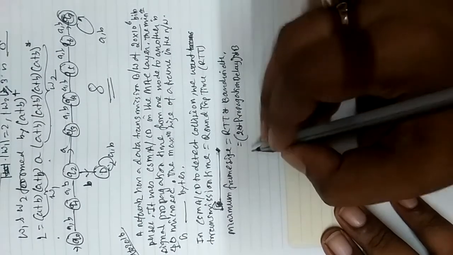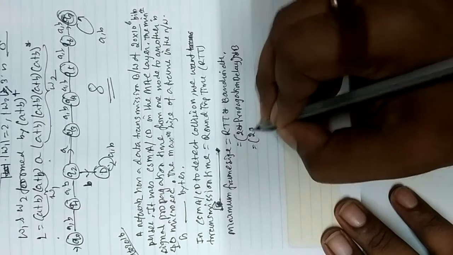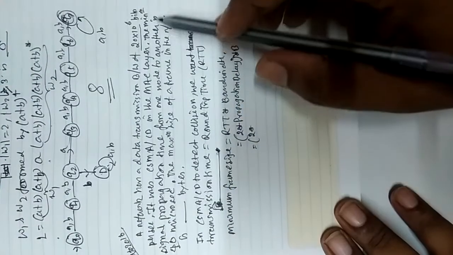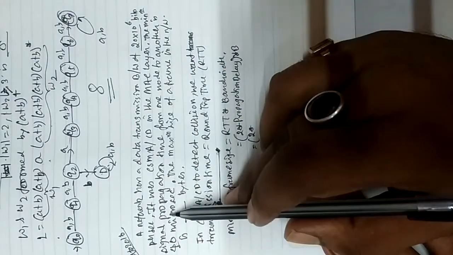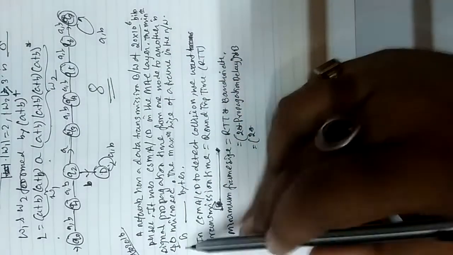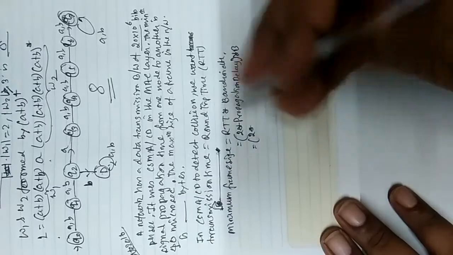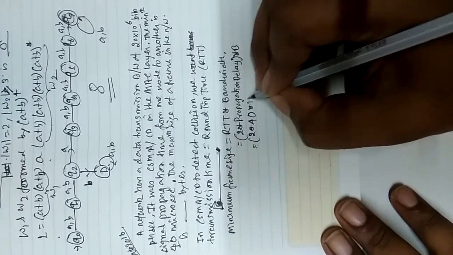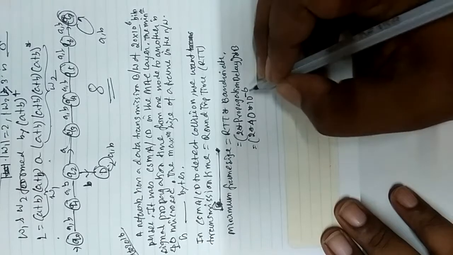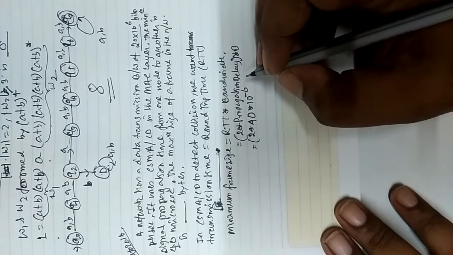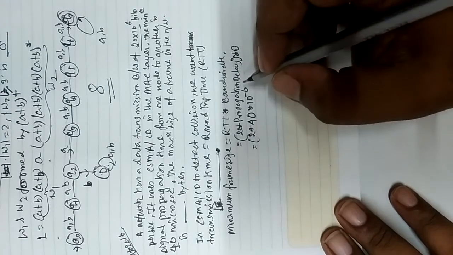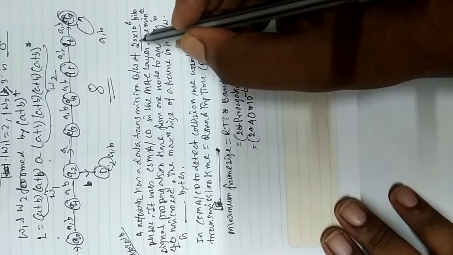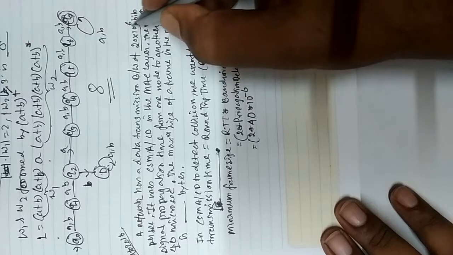Into bandwidth. So what is the propagation delay here? It is given that the propagation time from one node to another is 40 microseconds. So this is the propagation delay. So 2 into 40 micro. For the micro, I will convert it to seconds, so it is 10 to the power minus 6. Now into your bandwidth, which is given as 20 into 10 to the power 6.